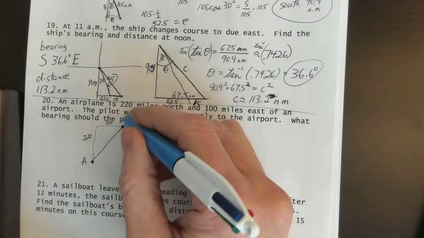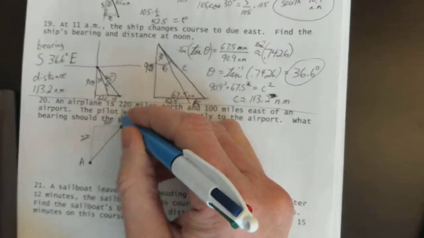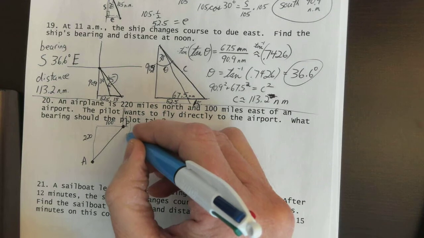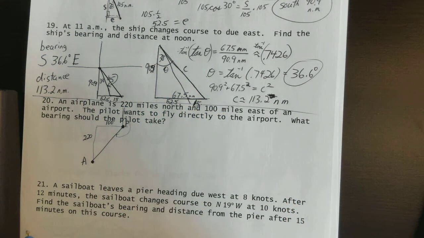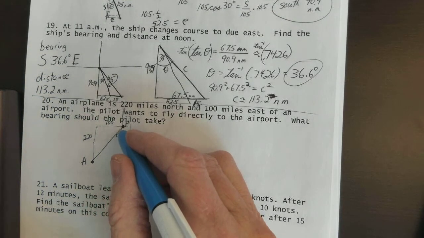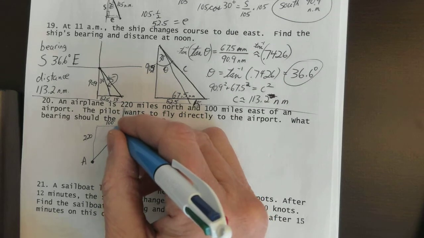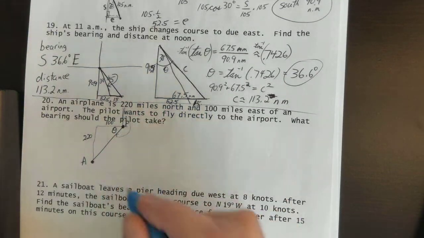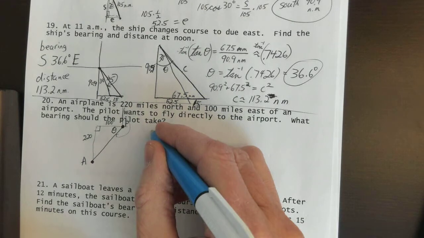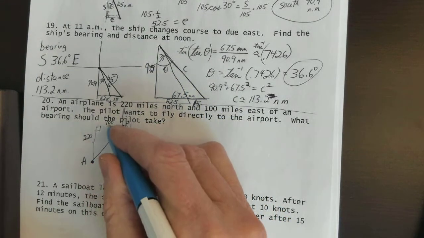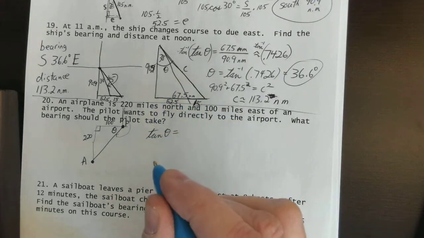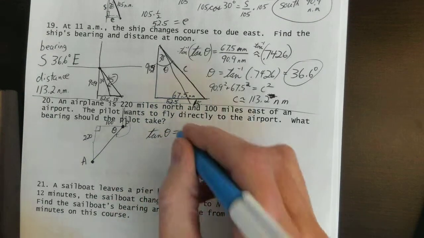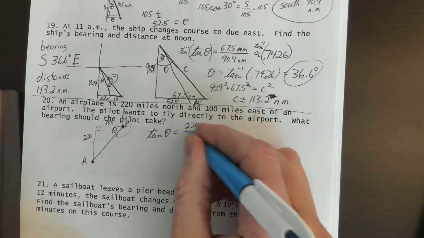Well, I think what I'd like to find, I kind of need to do this. What I'd like to find is, I think this angle right here is where I'm going to go for. Theta, opposite over adjacent. So the tangent of theta is 220 over 100.